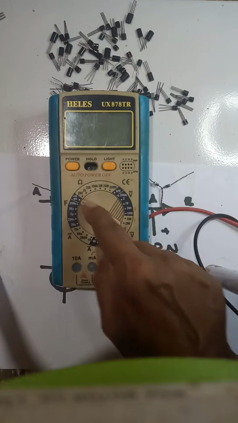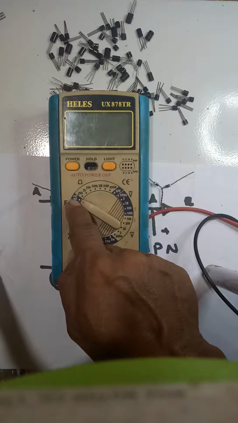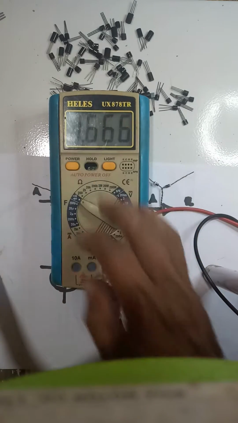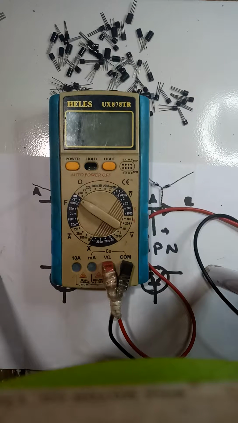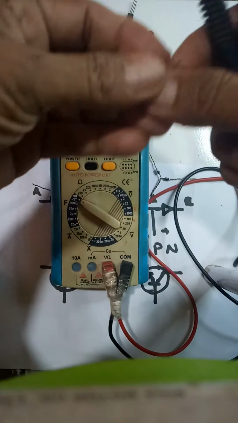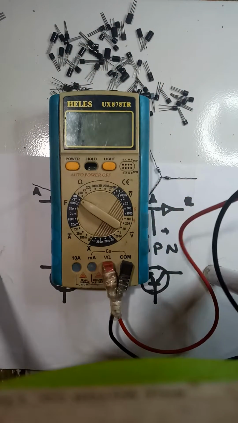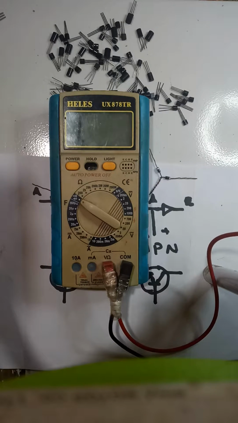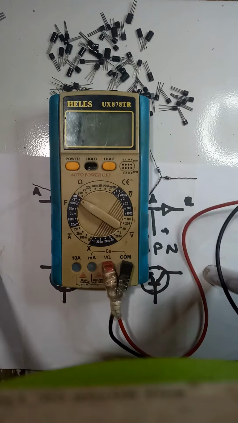The pointer points to the diode symbol, and then put on the ammeter. First, we determine whether this transistor is NPN or PNP.